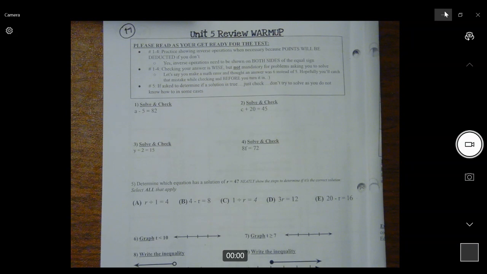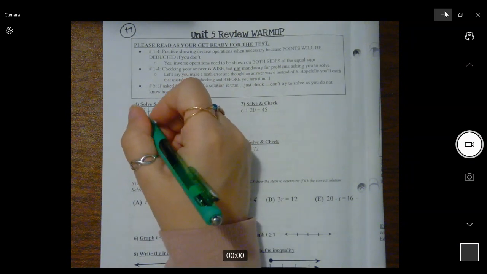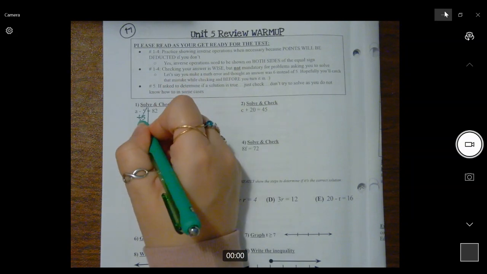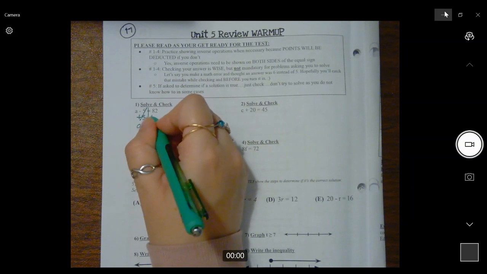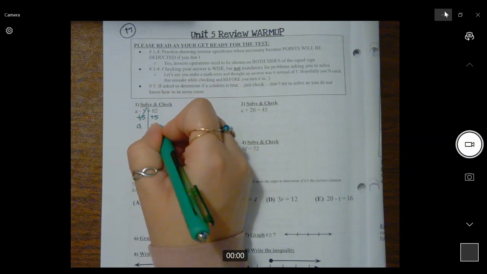Okay, so one thing I wanted to point out is that on numbers 1 through 4, practice showing the inverse step. Like, for instance, right here, what's the inverse of subtracting 5? Adding 5. Why do you do that? So that these cancel, and then you have a by itself. And whatever you do to one side, you have to do to the other. Now, 82 plus 5 is 87.